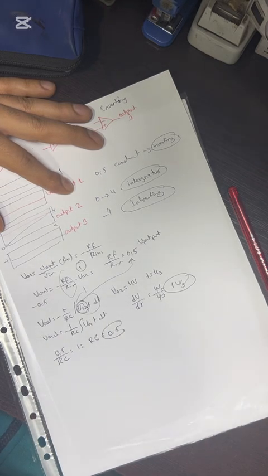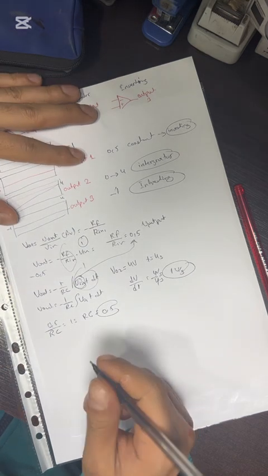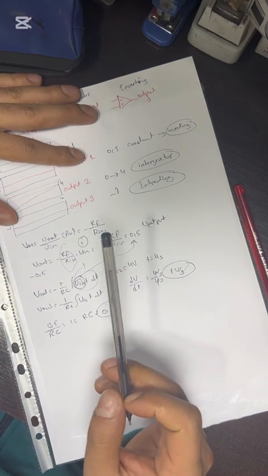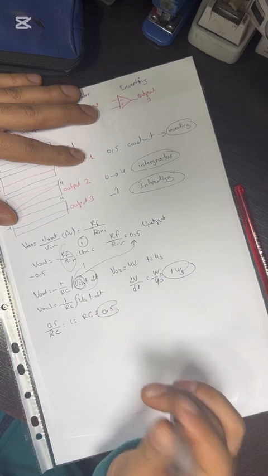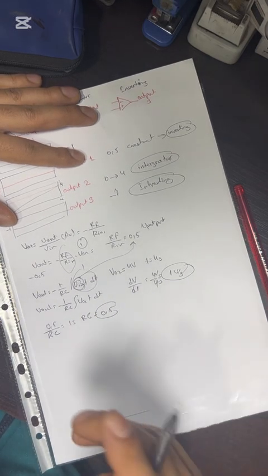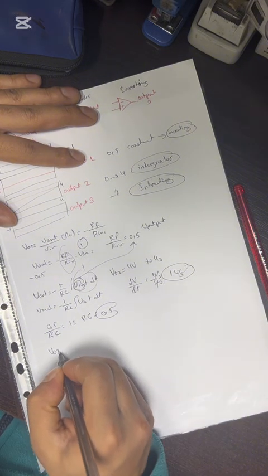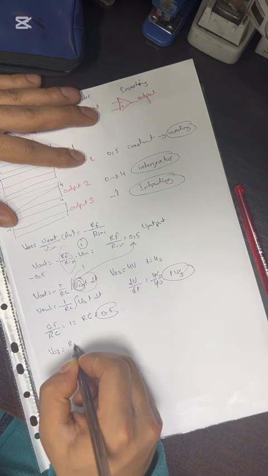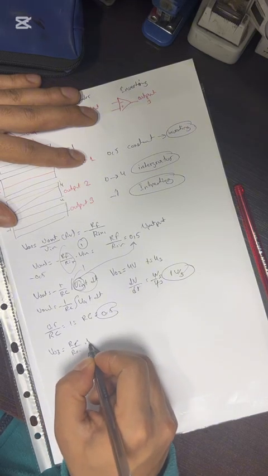So let's go to the third one. As far as we know, our output for the second one was 0.5 with slope 1, so let's say VO3 is equal to RF over Rin times VO2.